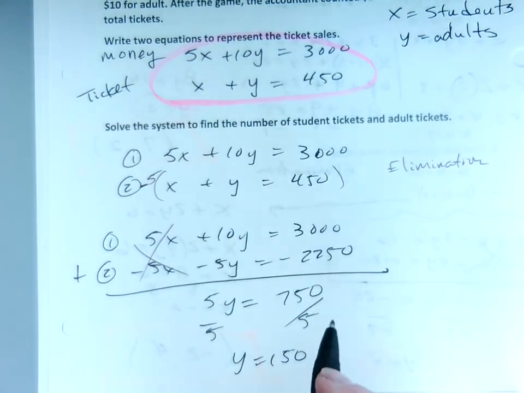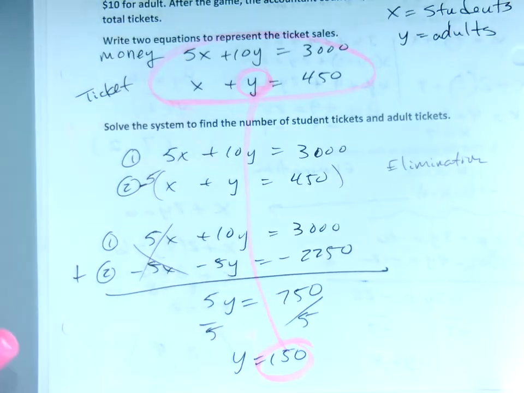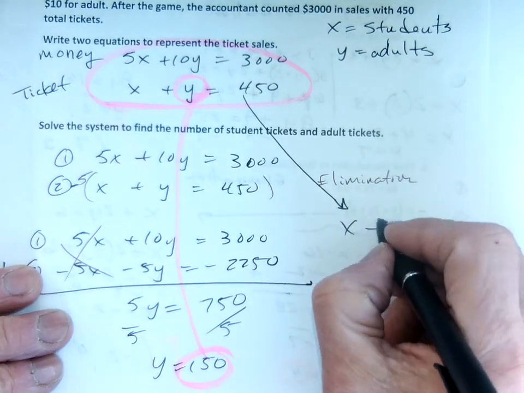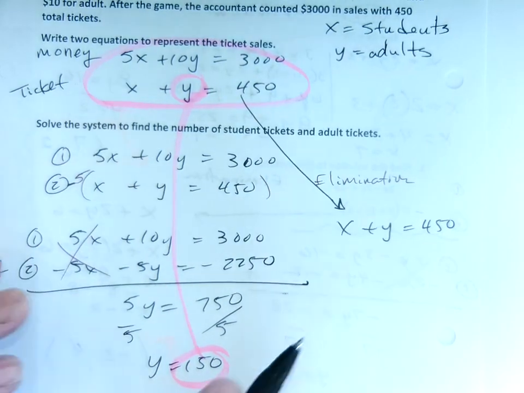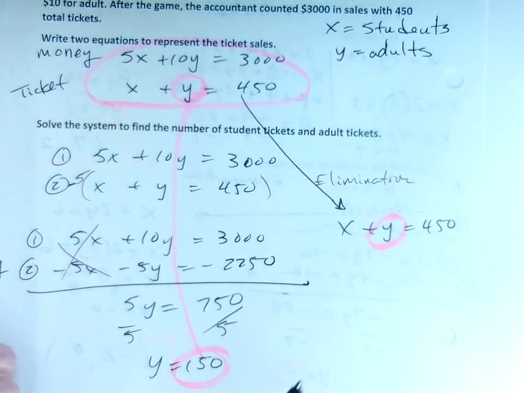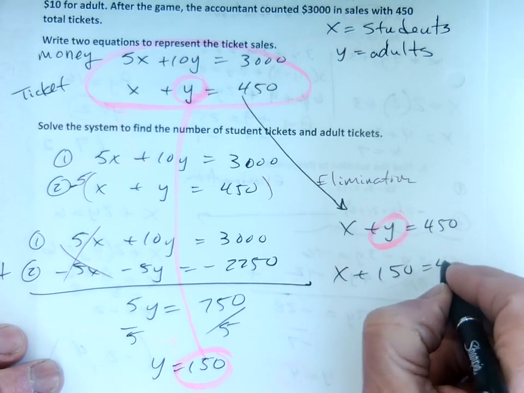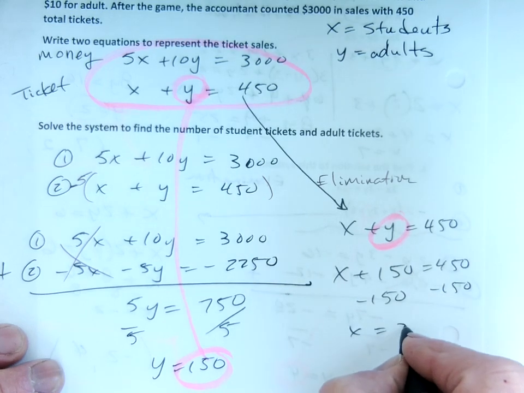I know that. So then to get the student tickets, I'm just going to plug that in. Let's plug it in right there. That seems like the easiest place to plug it into. I'm going to take this equation, x plus y equals 450, and put my 150 right there. So x plus 150 equals 450. I'll subtract 150, and x equals 300.